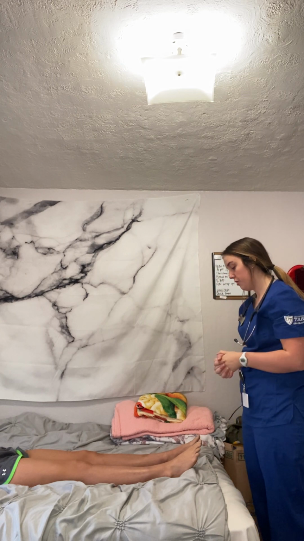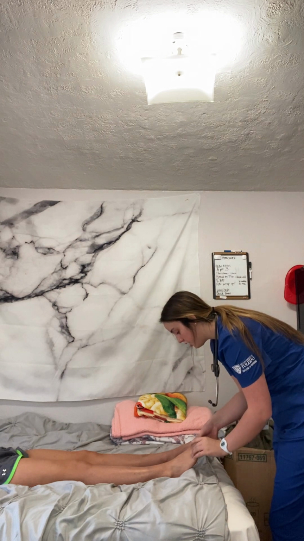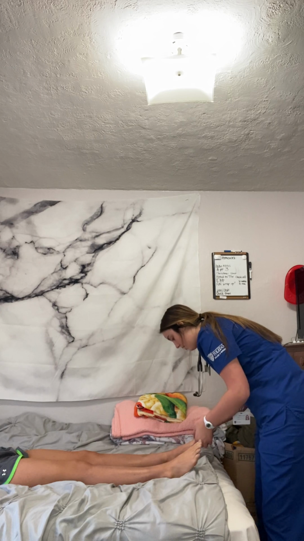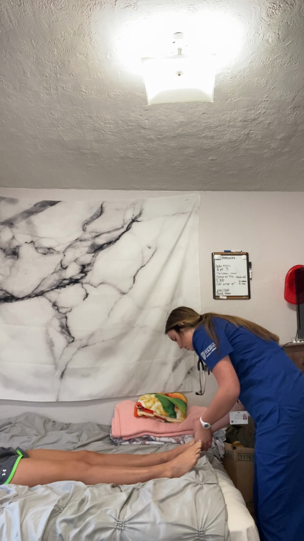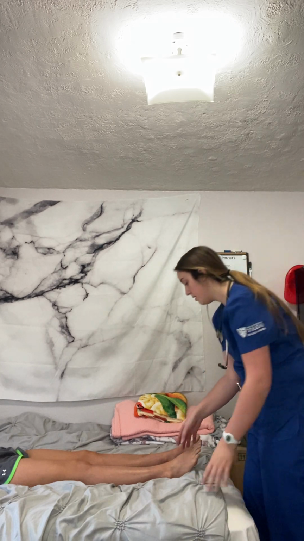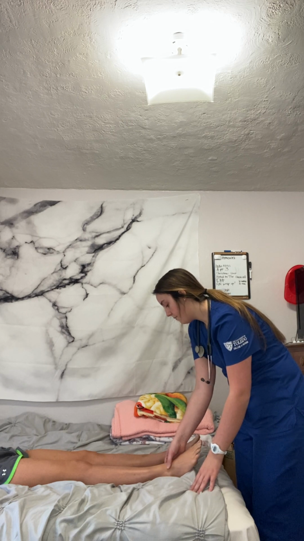Then we are going to inspect. So I'm going to look between her toes. There is no skin breakdown or edema that I can see. So now we are going to look at the 2 pulses on her feet. We're going to do the inner one first.